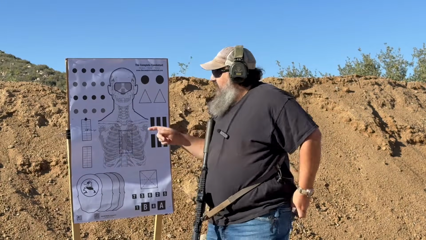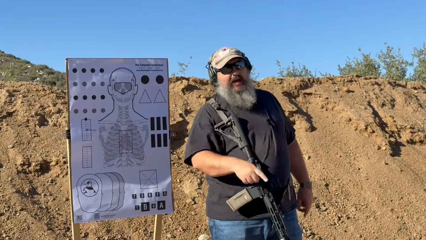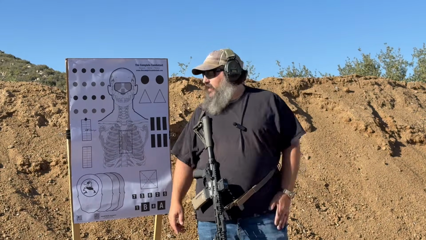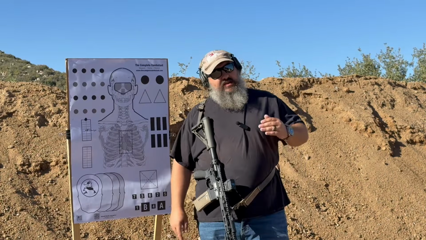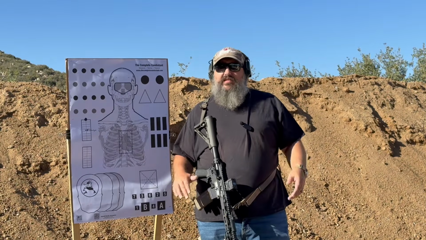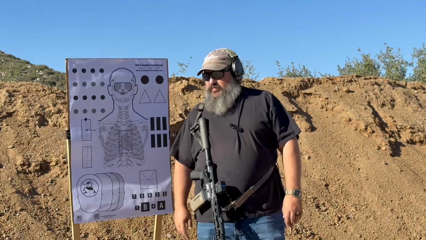Then we're going to push it back and shoot at the 10, the 15, the 20, and the 25. We'll see what happens the closer we get to the actual distance we zeroed this gun at. This one's zeroed at 50 yards, my preferred zero right now on these carbines. So we'll see what happens.